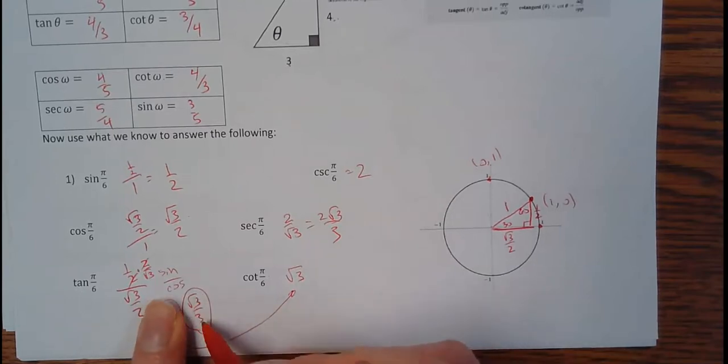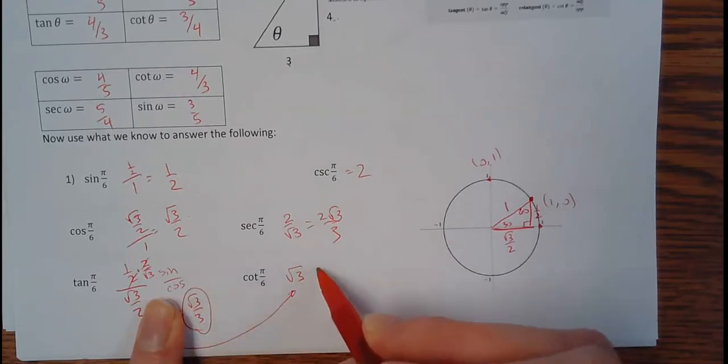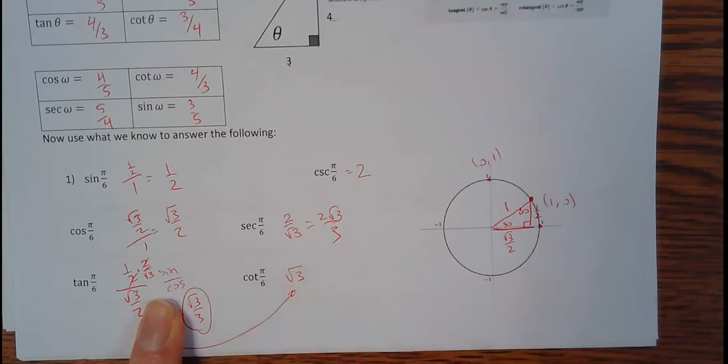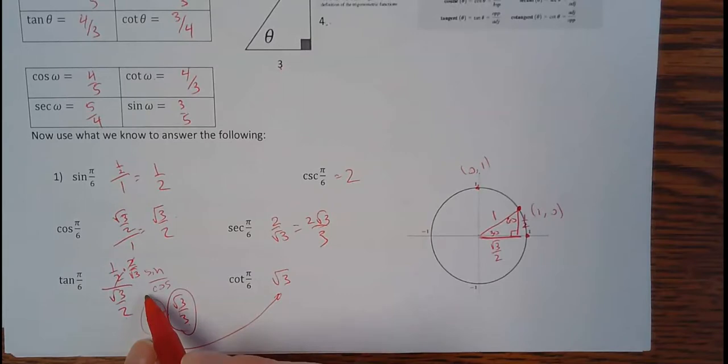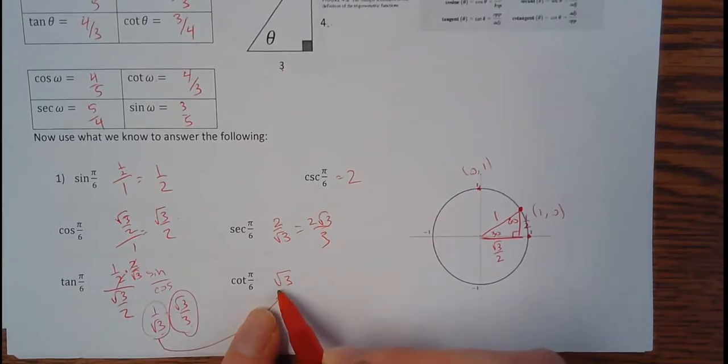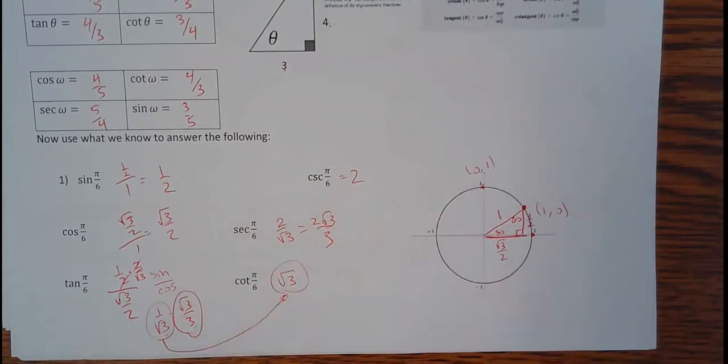Now, so I got radical 3 over 3. Now I could flip that over, 3 over radical 3, and rationalize it. But since these are equivalent, I'm going to take this one, because it would be over 1 when I flip it over, and it's the same thing. So kind of shorter that way, save yourself a step. That's up to you. Okay, so let's go to the back side.